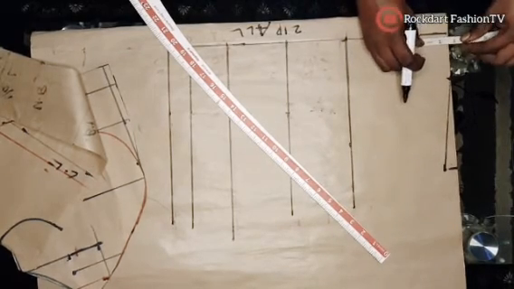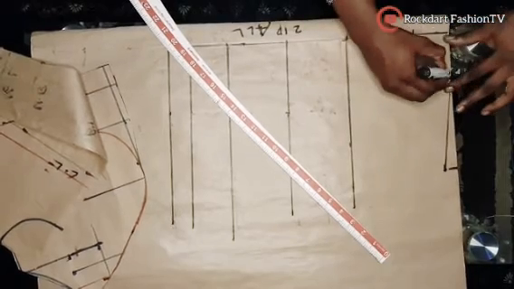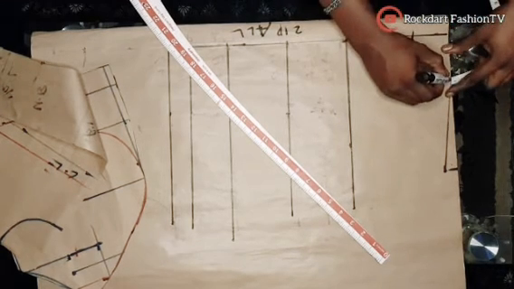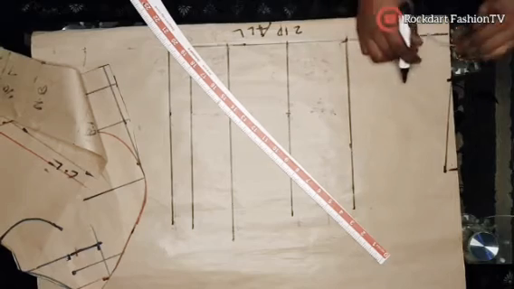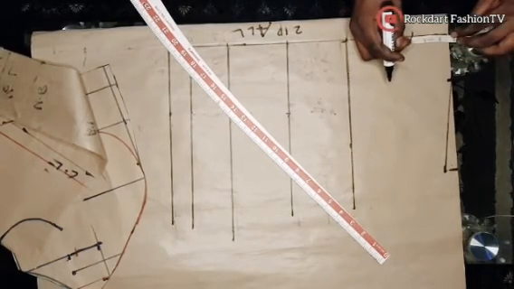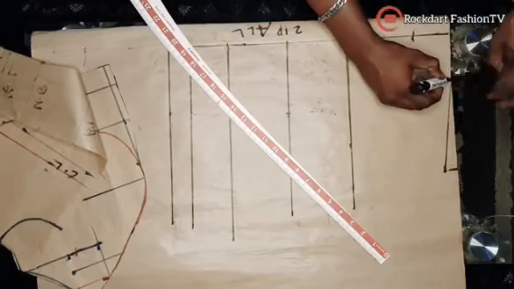So let me use 2.5 for this. So the customer wants it. Let me use 2.5.